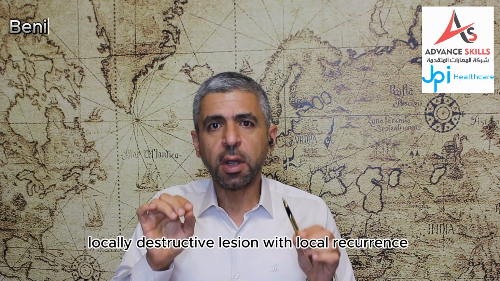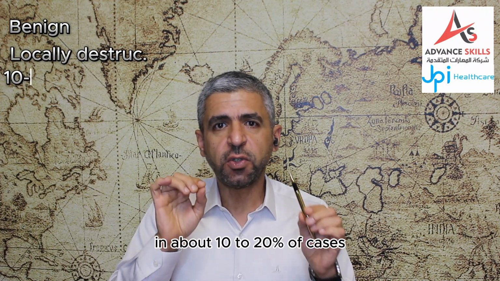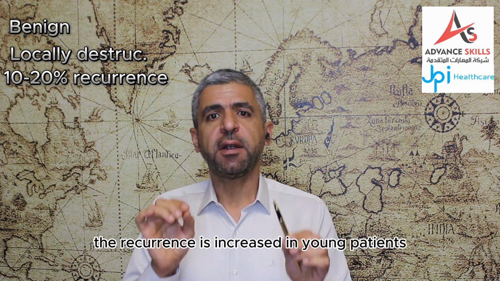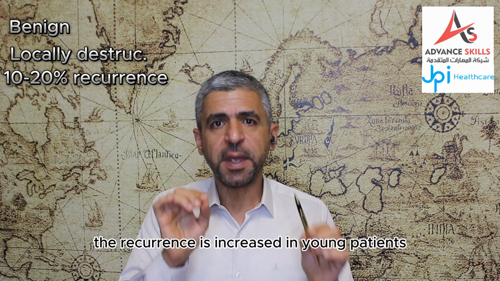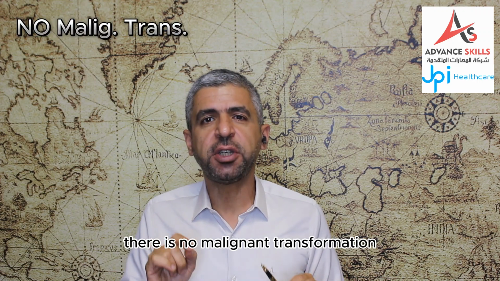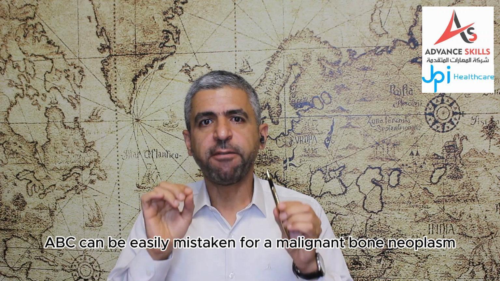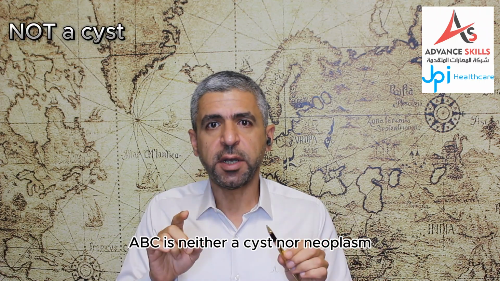ABC is a benign, locally destructive lesion with local recurrence in about 10 to 20% of cases. The recurrence is increased in young patients with open growth plate. There is no malignant transformation, and it never metastasizes. ABC can be easily mistaken for a malignant bone neoplasm, pathologically and radiologically. ABC is neither a cyst nor a neoplasm.